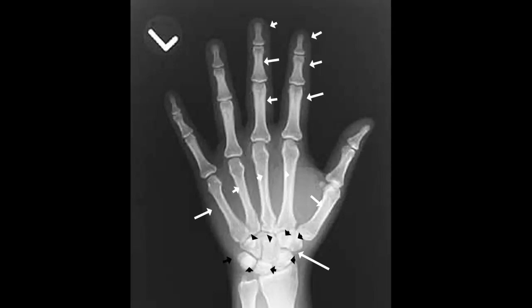We also can see that in line with the thumb, we would have the radius, and in line with the pinky, we would have the ulna. So those are your two arm bones you can see there. Now you practice.